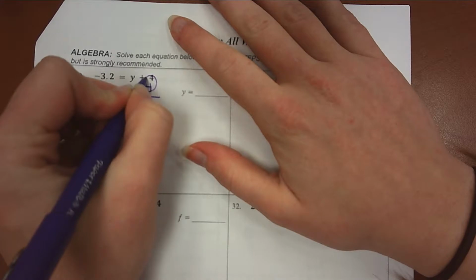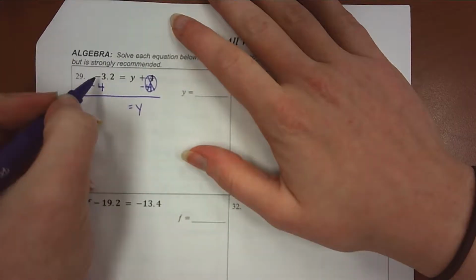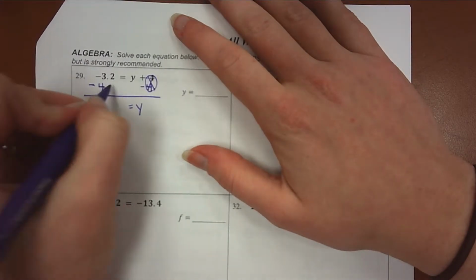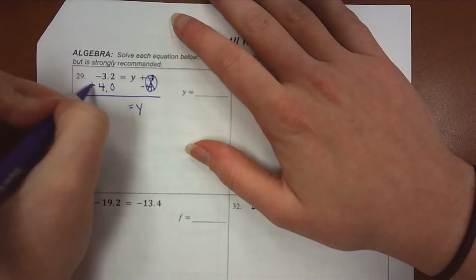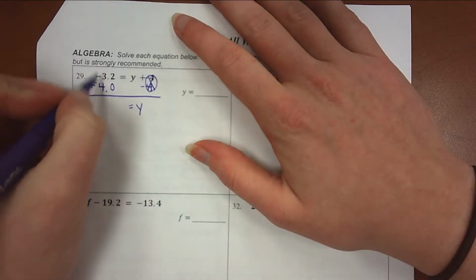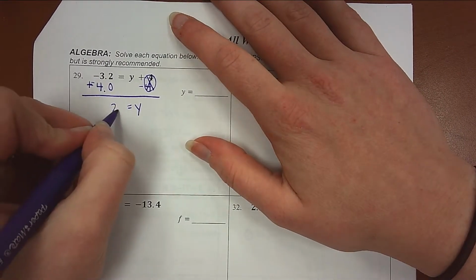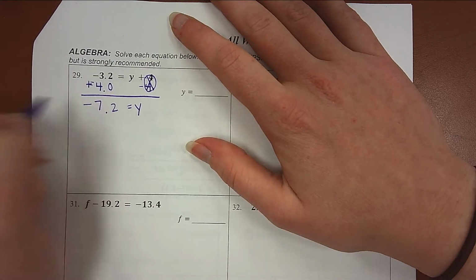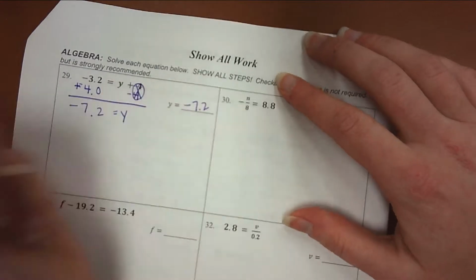4 minus 4 is 0, so now I've isolated my variable of y. And I have to do negative 3 and 2 tenths minus 4, which is like 4 and 0 tenths. I can put my decimal point after. I can copy, change, and when I do that, I realize I have two negatives. And when signs are the same, I add. So 2 plus 0 is 2, 3 plus 4 is 7. Bring my decimal down right here. And I keep the sign, which is negative. So in this case, y is equal to negative 7 and 2 tenths.